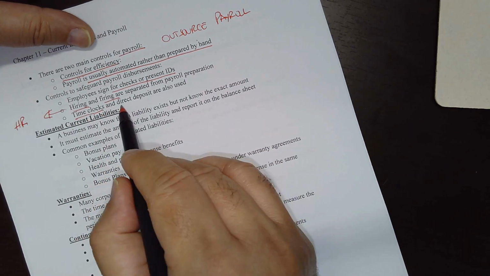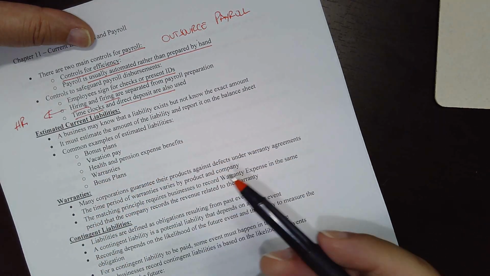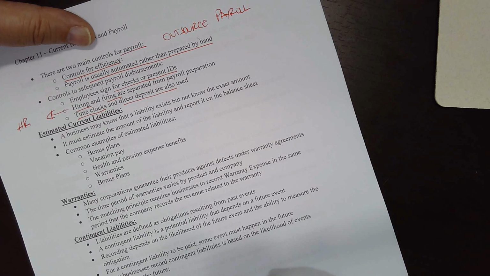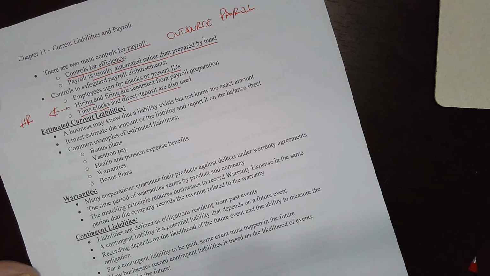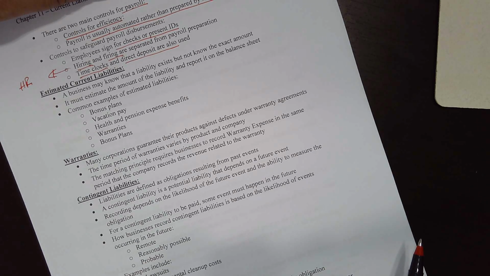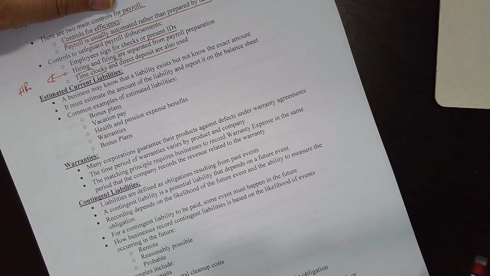Time clocks and direct deposits are also used. With time clocks, basically you go to work and you punch your card or enter your ID or social security number to let the business know that you are here and you are working on your assigned job. And direct deposit also helps, because manual paychecks sometimes get lost in the mail or in distribution, so that's why it is important to keep it that way.